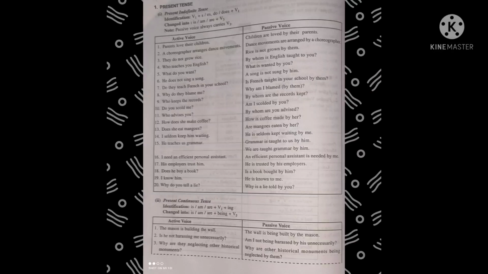Now, let us see some examples for present tense. Taking present indefinite tense, let's do the identification for this, that is V1 plus s/es, do/does plus V1, that is first form, changed into is, am, are plus third form of the verb. Point to be noted is passive voice always carries third form of the verb.